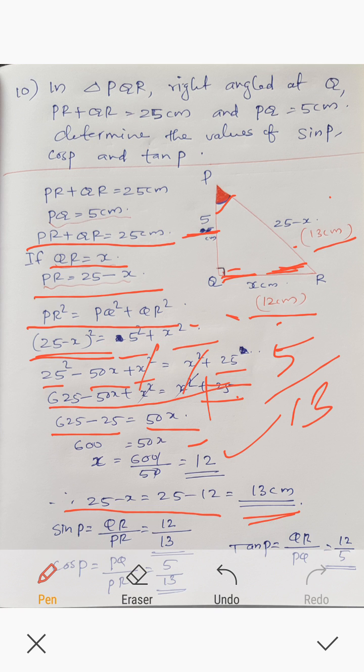And what is tan P? Tan P is opposite side of angle P divided by adjacent side of angle P, that is equal to 12 divided by 5. So this way we have to do this problem.